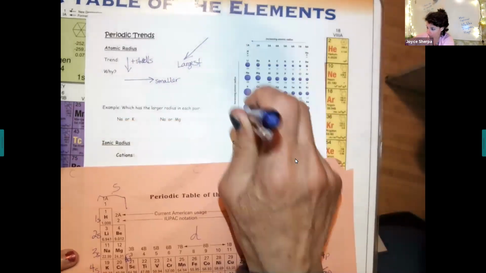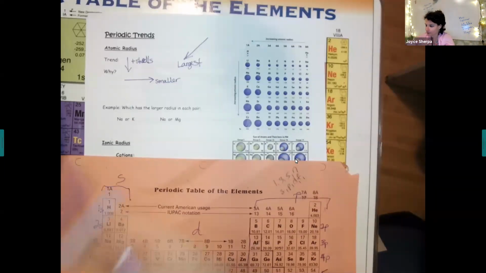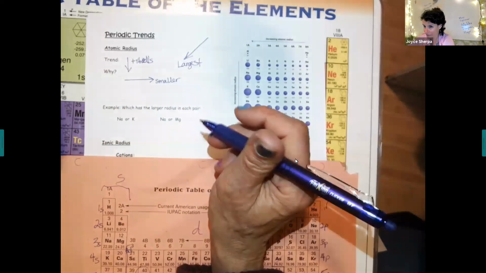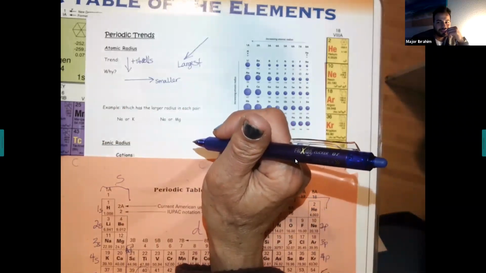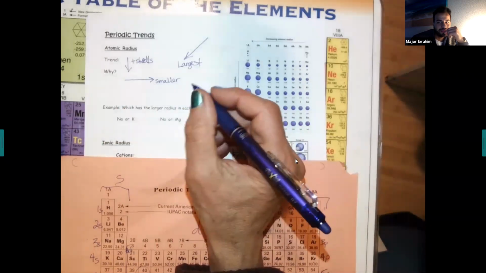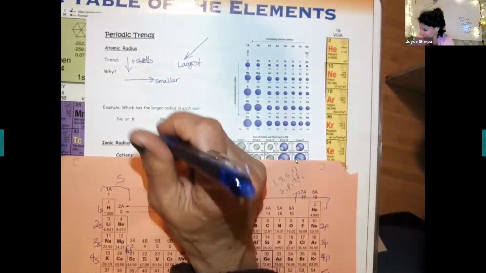As you go down a column, it gets bigger because you keep adding another layer, the 1s, the 2s, the 3s, the 4s, it definitely gets bigger. So anybody know why going across? Is it because it's getting closer to noble gas? No, that's a great guess. That will be an answer on one of the other trends.